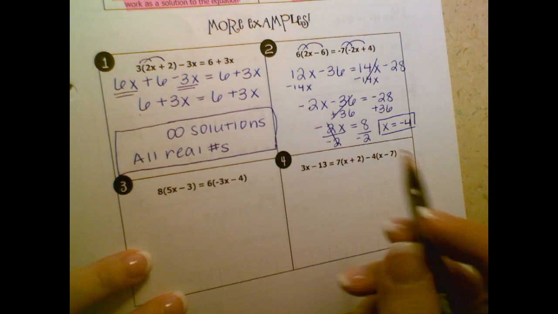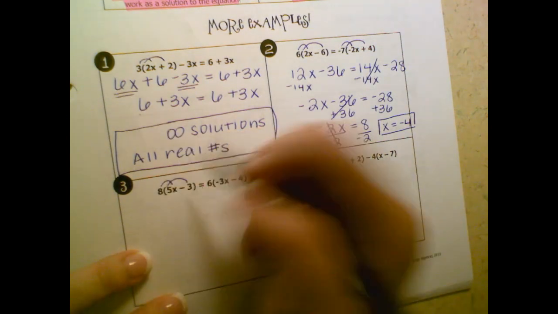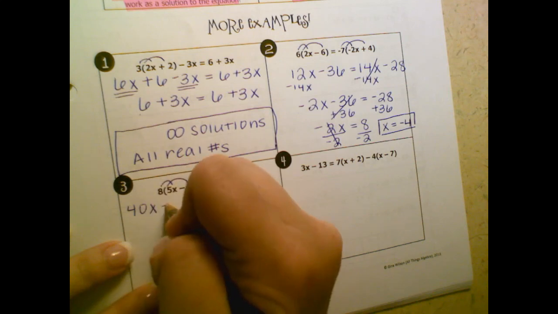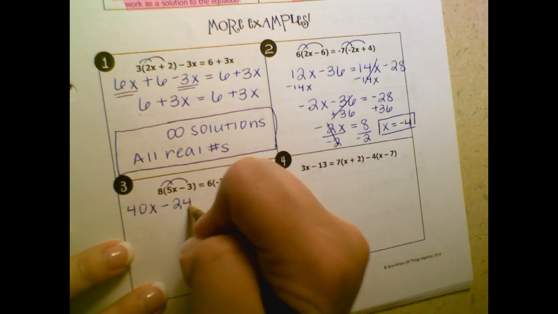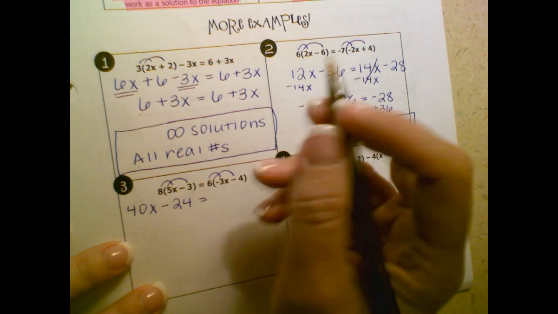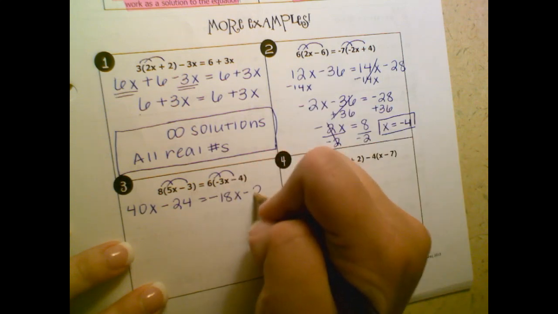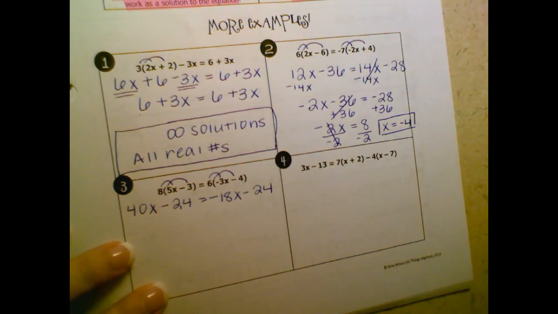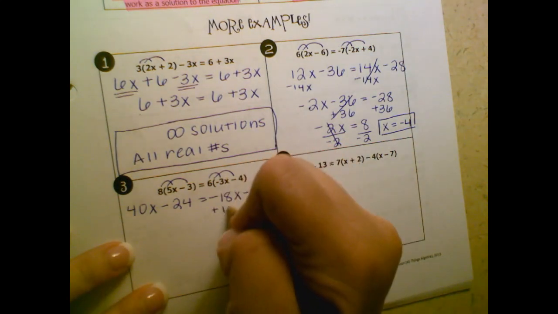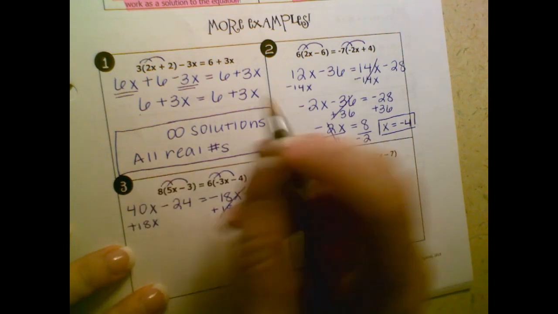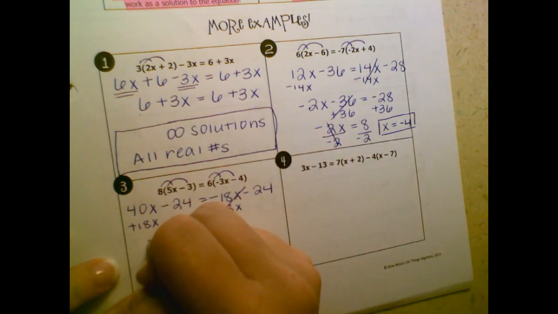Looking at number 3, I'm going to distribute. So I have 40x minus 24, negative 18x minus 24. I'm going to add my 18x. 40 plus 18 gives me 58.